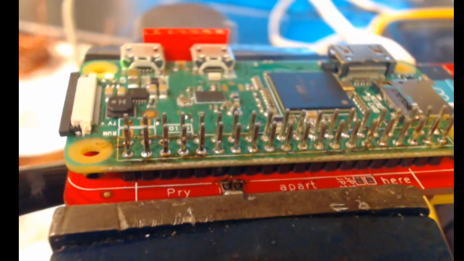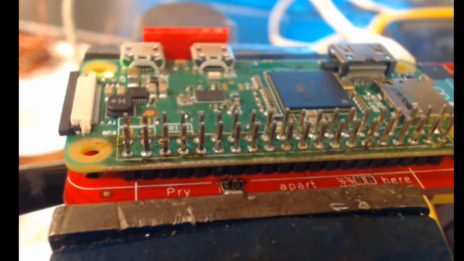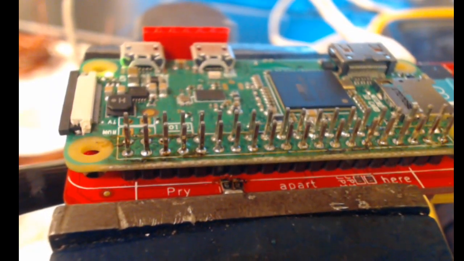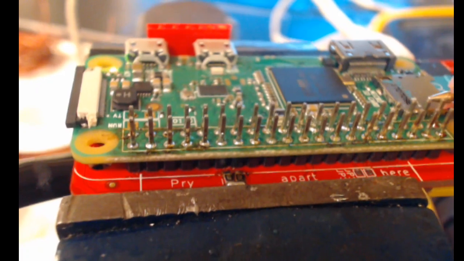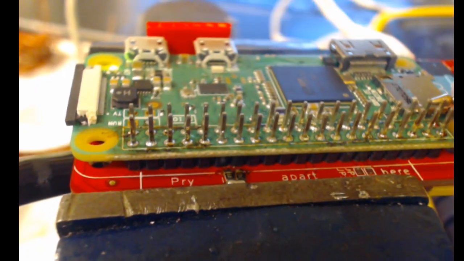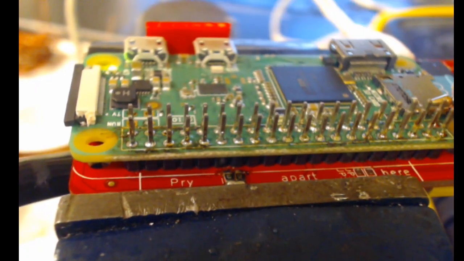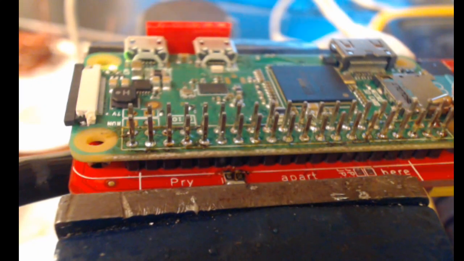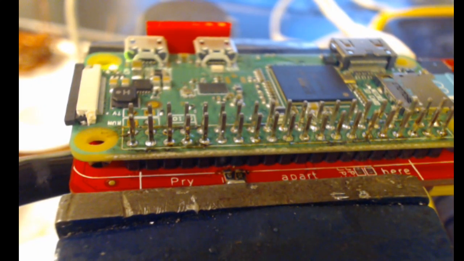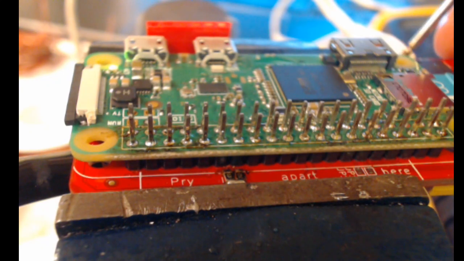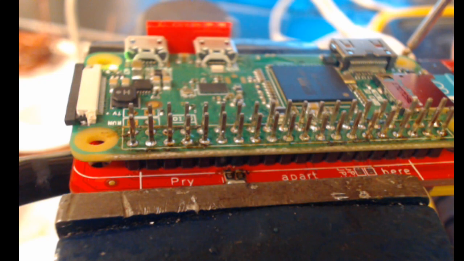Look out for the smoke, which is not there at the moment. It's probably going to come at some point. I mean, it's likely not going to. Okay, by the way, how much do we have on the charger? 5 volts, 520. That's cool.